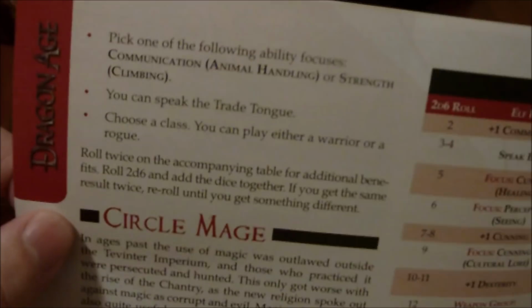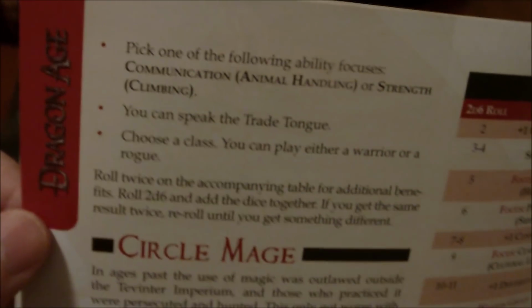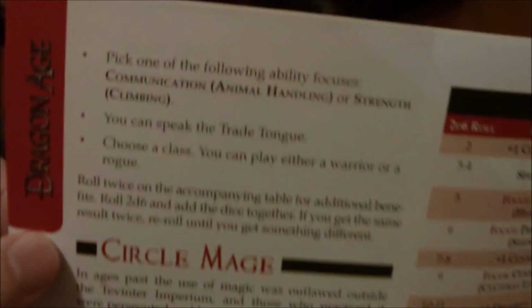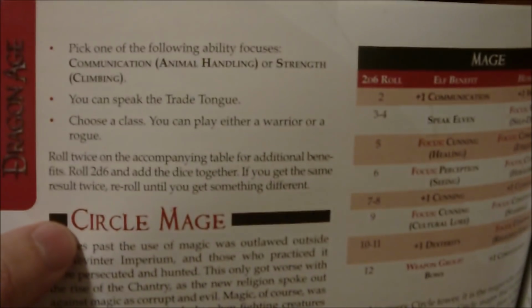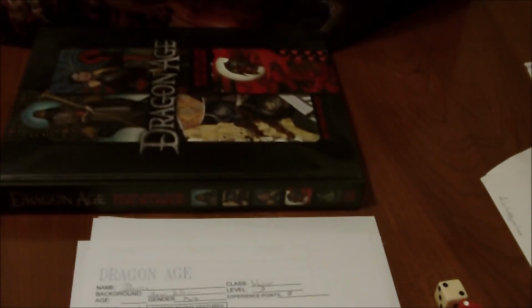So what the ability focuses do, or any type of focus whatsoever, is if you have a focus in something, it gives you a +2 bonus on your 3d6 roll if you have to make a check. So if I had to make a strength climbing check, I would roll 3d6 and add +3, but if I have it as a focus, I would be adding another +2 on top of that. So I think that's what I'm going to take.